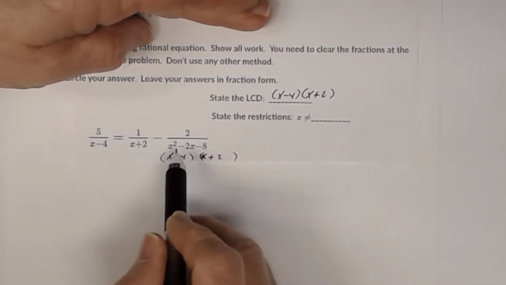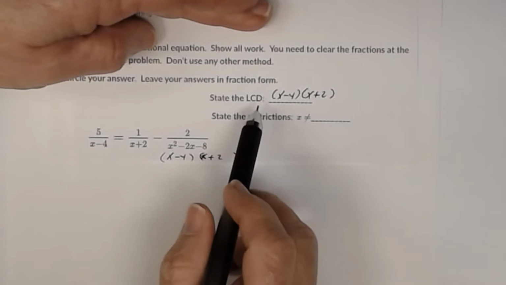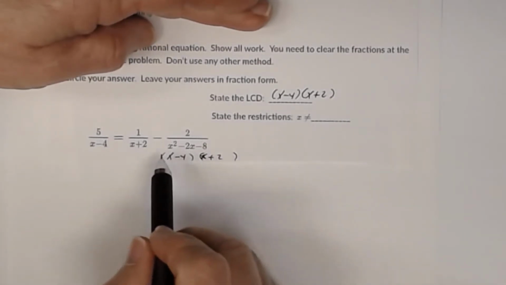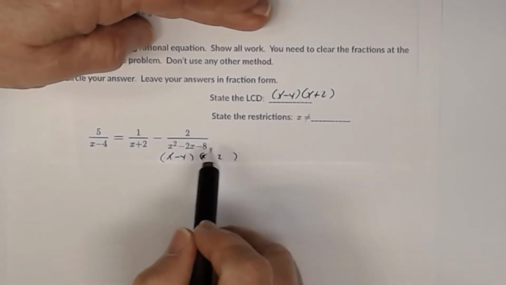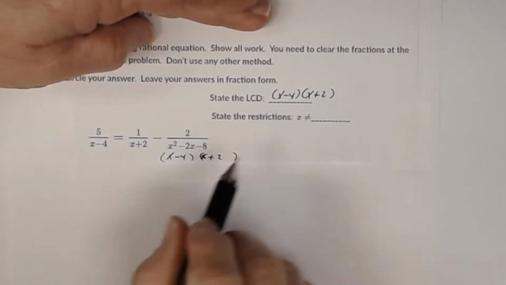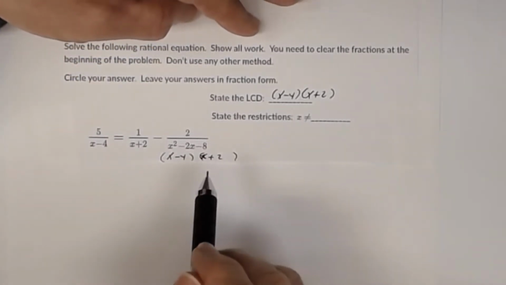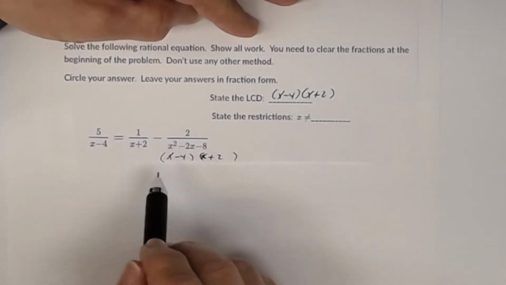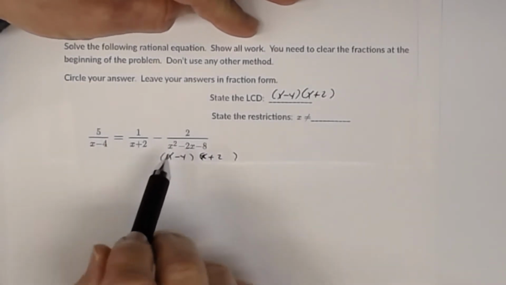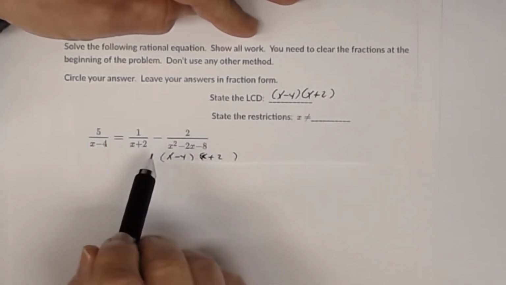And if you go to the next one, x minus 4 I already have, and x plus 2 I already have. And in fact, if you look at this right here, if I want this product to be 1, then I've got to multiply by this product, which is the LCD. Now the restrictions, because there are times when your proposed solution is not a solution to the original equation. So you have to look at the restrictions as well.